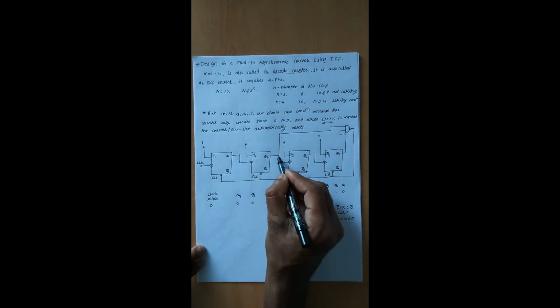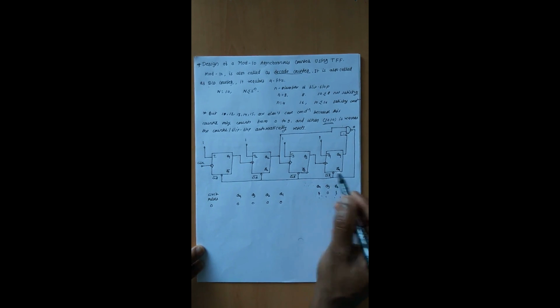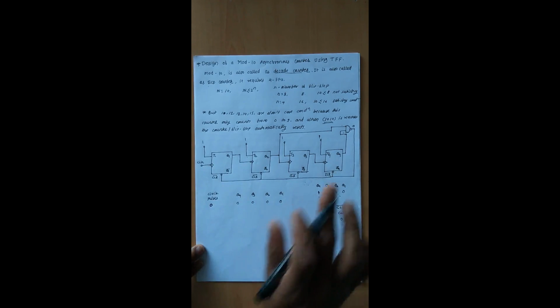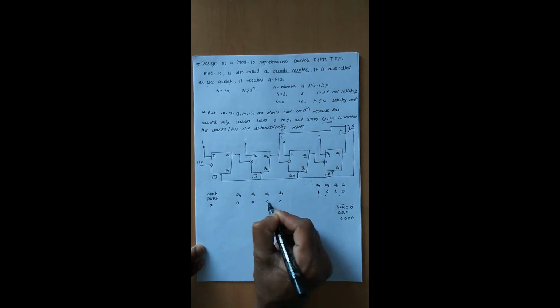That's why we use a NAND gate between Q2 and Q4, because only these two bits are 1. So 1 into 1 becomes 0, and this 0 comes here, and the complement of 0 becomes 1. That's why all the contents of the flip-flops are going to be reset, or going to be 0. So when there is no clock pulse, all the contents of the flip-flops are 0 0 0 0.